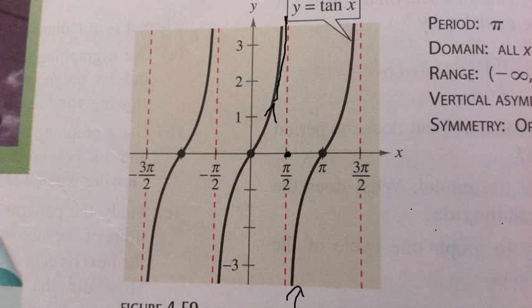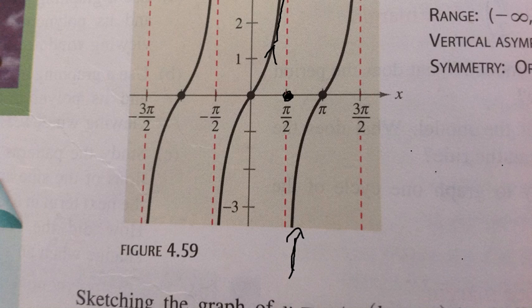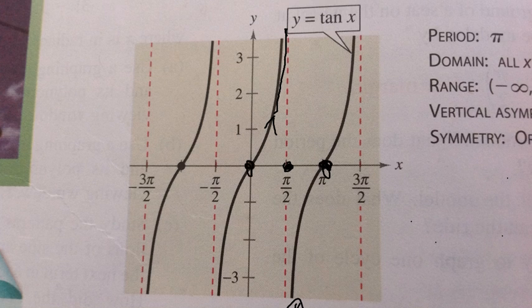And I want you to pause the video and think about why we have no value at pi over 2. Okay? And then we wrap around from negative infinity, and we come back up, and we're back to where we started at pi. Okay? And then it repeats itself.